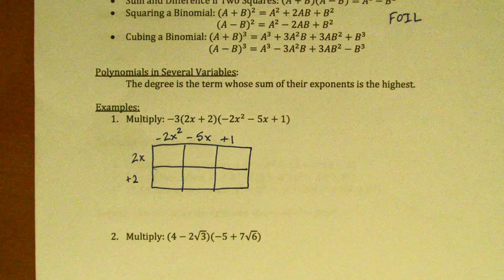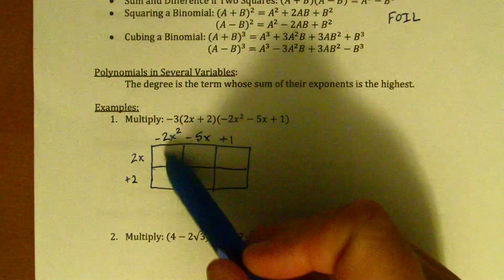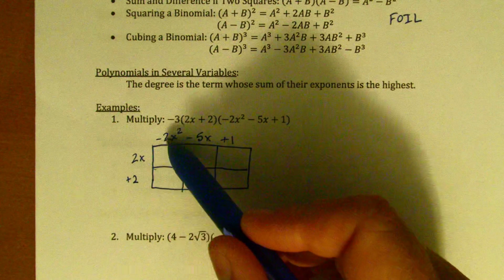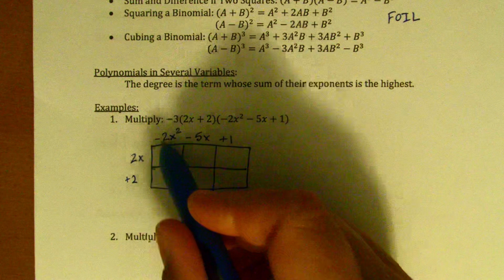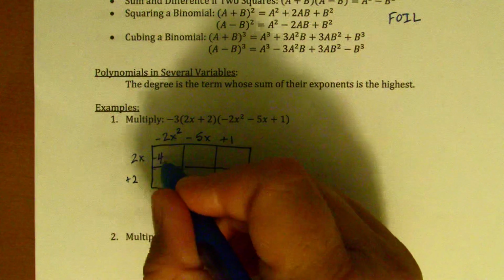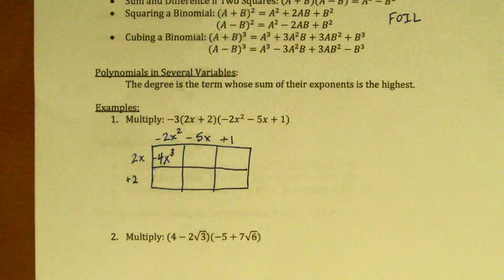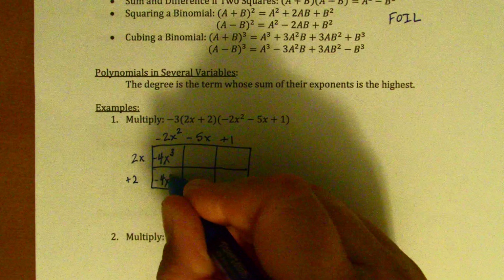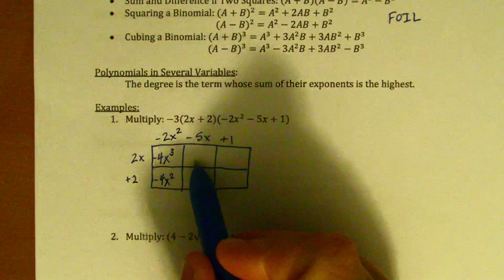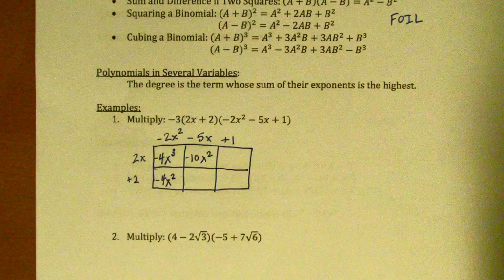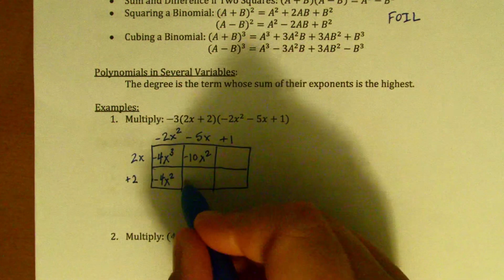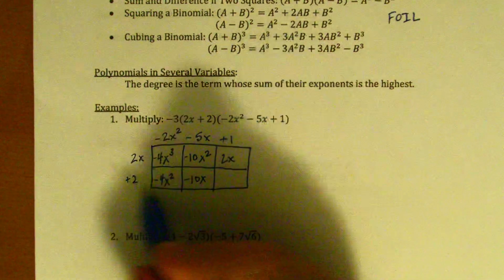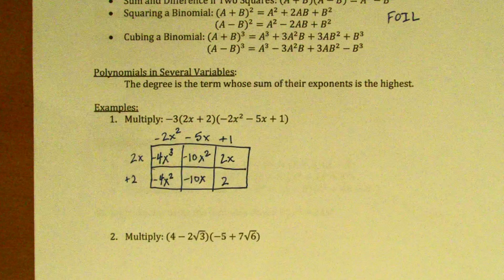So from here, what we're going to do is multiply the terms that line up with the box. So for example, this first box here is going to be 2x times negative 2x squared. 2 times negative 2 is negative 4. X times x squared is x to the third power. Then for this box, negative 2x squared times 2 is negative 4x squared. 2x times negative 5 is negative 10x squared. And 2 times negative 5x is negative 10x. 2x times 1 is 2x, and 2 times 1 is 2. So that's the multiplying step.